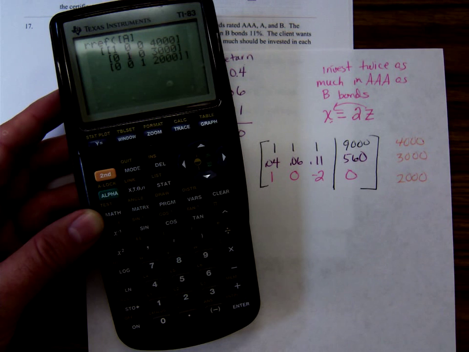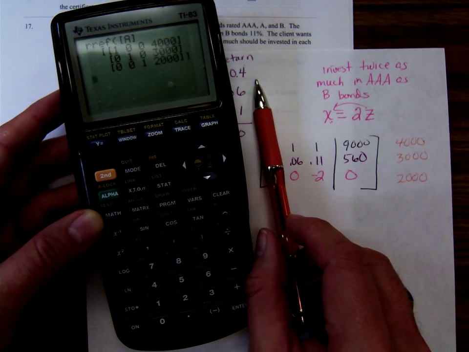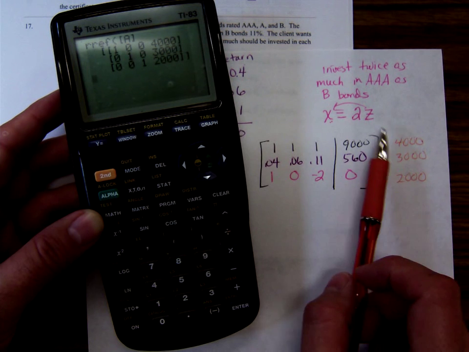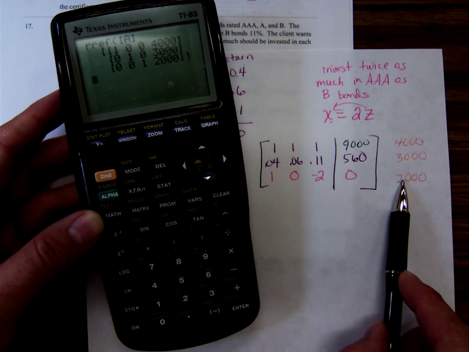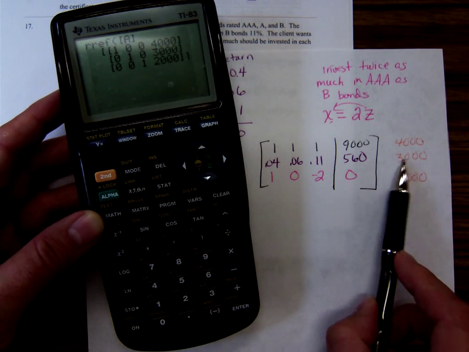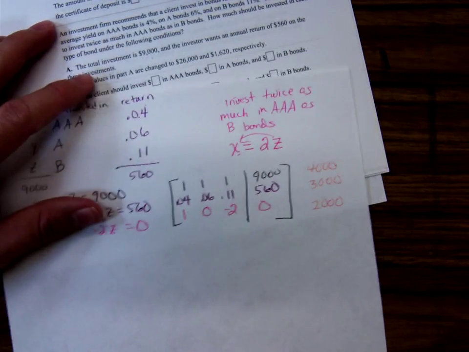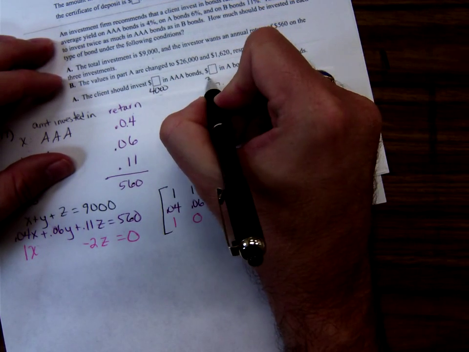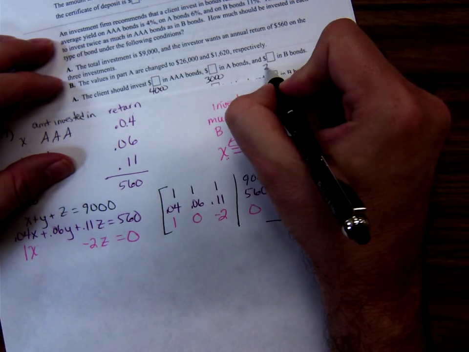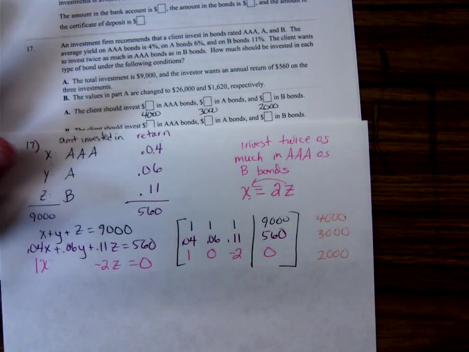So the amount of money they invested in AAA, that's the most secure, but the lowest rate of return, because it is the most secure. By that I mean most likely you're not going to lose your money. Fourth is twice the amount in the risky B bonds. Okay, so the answer here would be 4,000, 3,000, and 2,000.